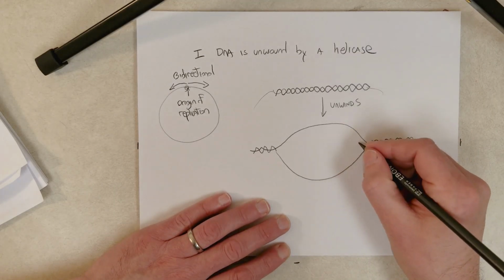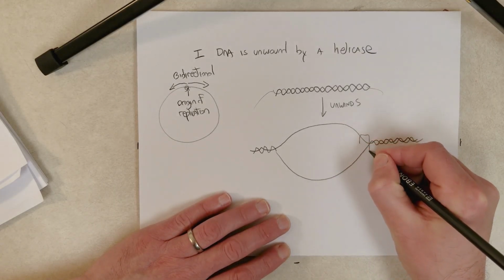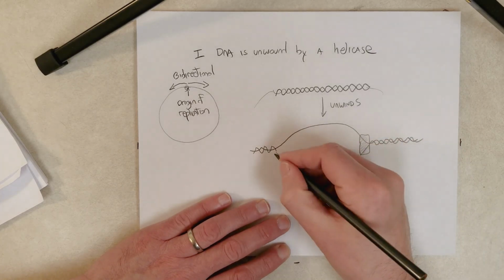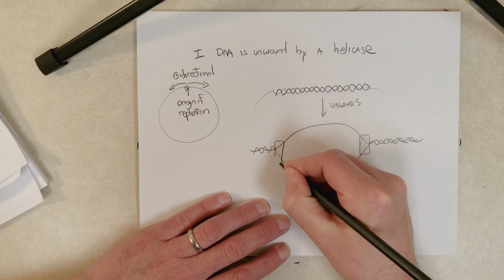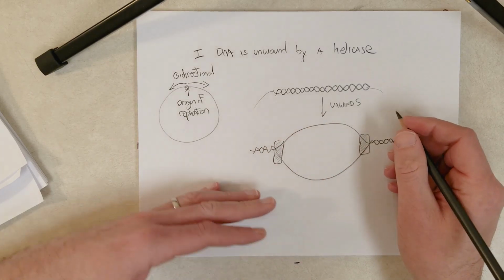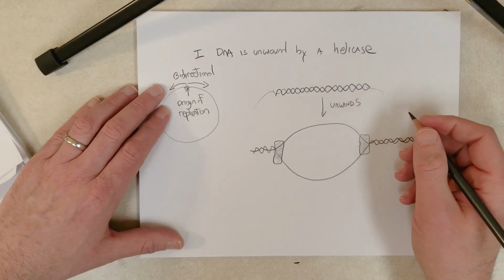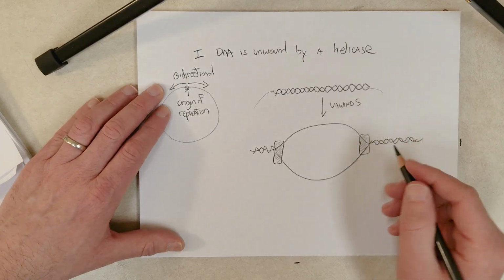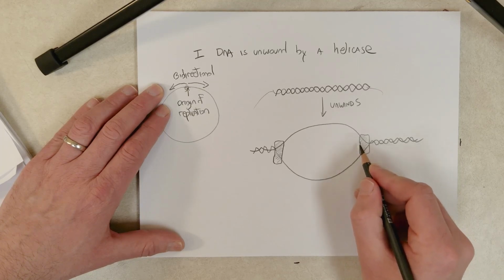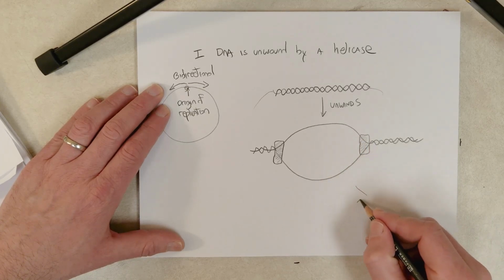And I'm going to put a helicase right here. And I'll put one over here. Now the helicases will continue to unwind the DNA as replication progresses. So this side right here is going to be a replication fork. This is like a fork in the road.